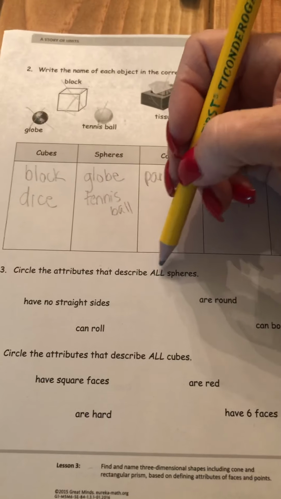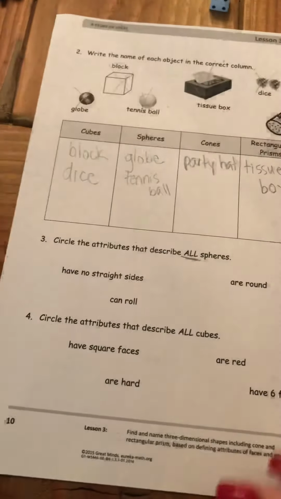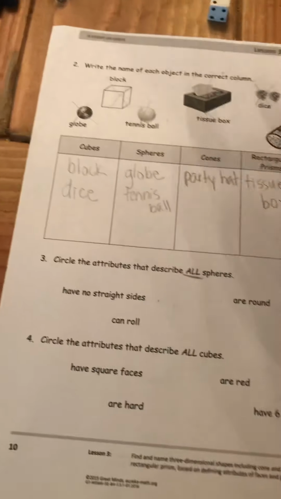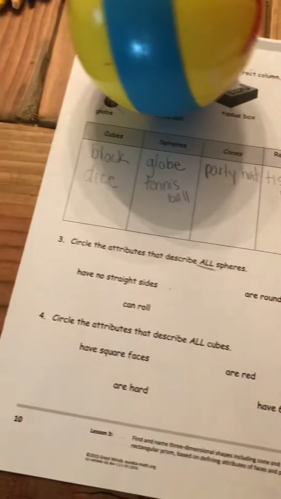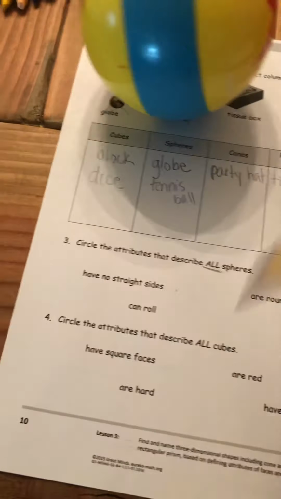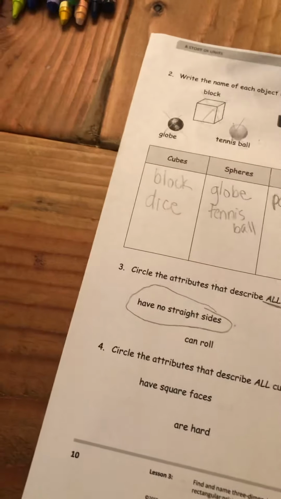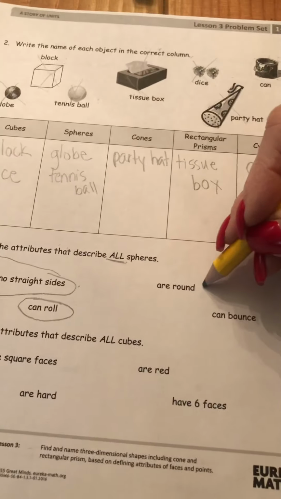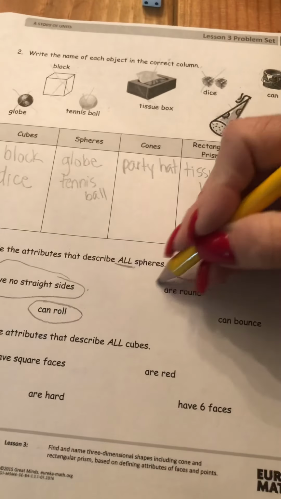Number 3 says, circle the attributes that describe all spheres. So there's no straight sides on a sphere, because remember a sphere is a ball. So there's no straight sides, so we can circle that. It can roll for sure. You might not want it to roll, but it can roll. So we'll circle can roll. Is it round? Yep, no straight sides.